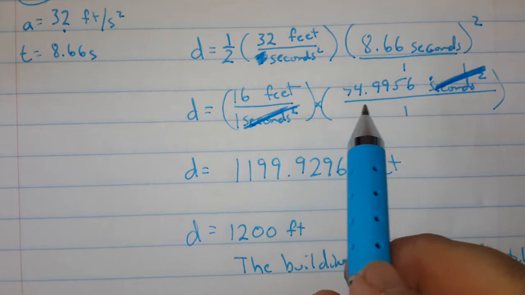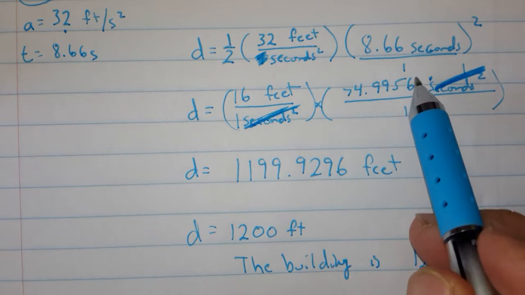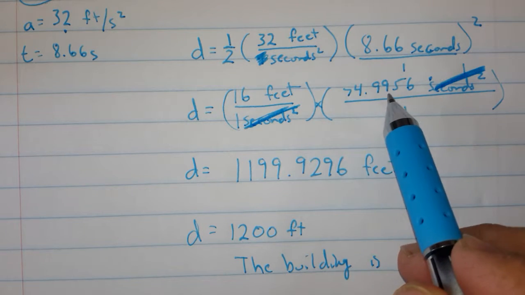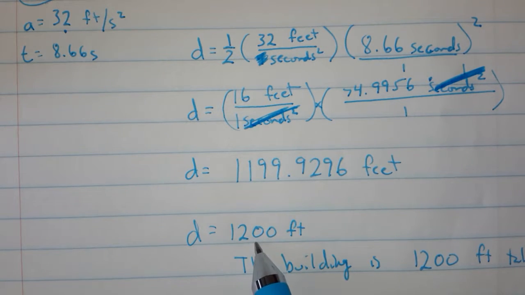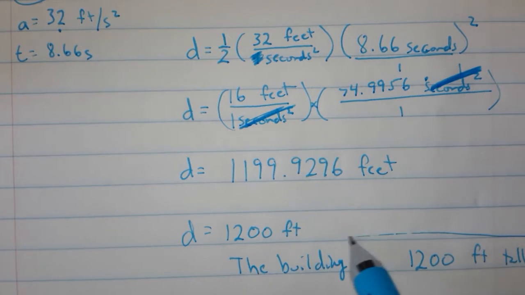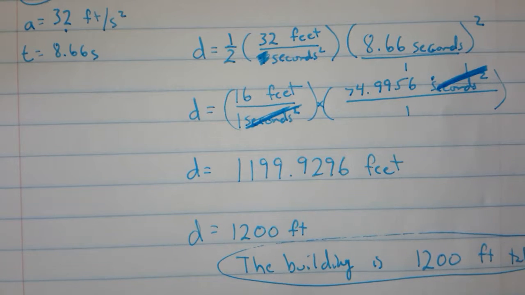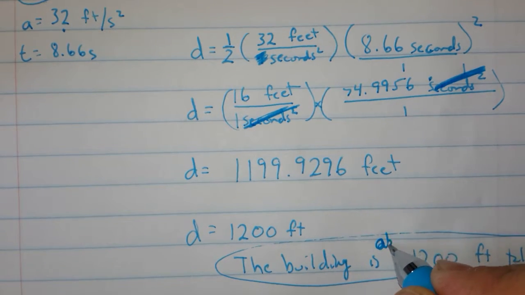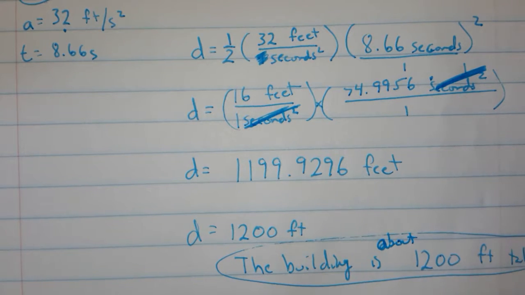The other thing we could have done that might have made things easier is we could have just rounded this right here to 75, and 75 times 16 is 1200. Then just round your answer if it says about, and then we can answer the question in a complete sentence. The building is 1,200 feet tall, or even about 1,200 feet tall.